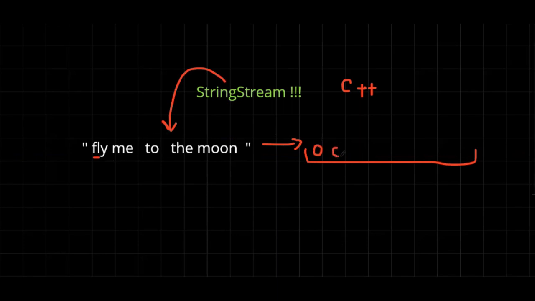We can separate it here. The third word is to. We can separate it here. The fourth word is the. We can separate it here. And the fifth word is moon, which is separated here. And it has 4 characters: 1, 2, 3, and 4.